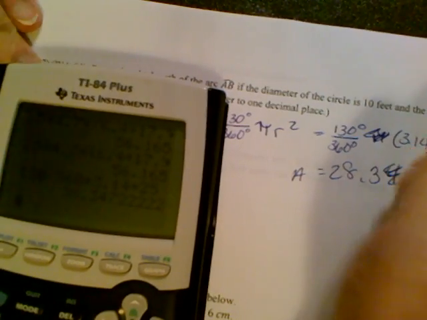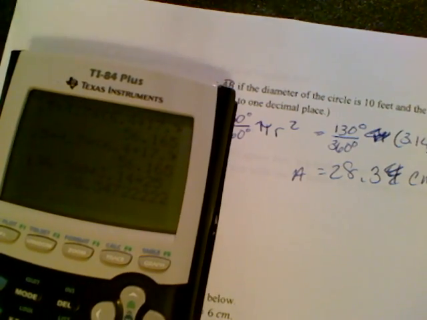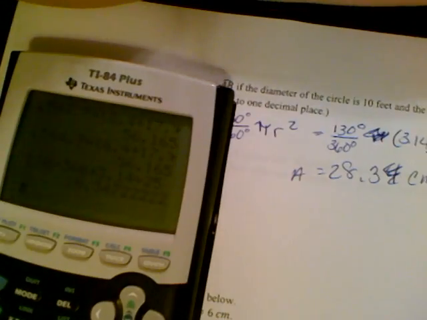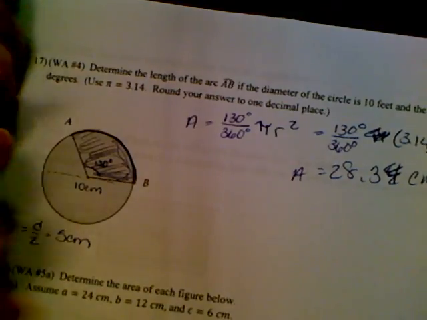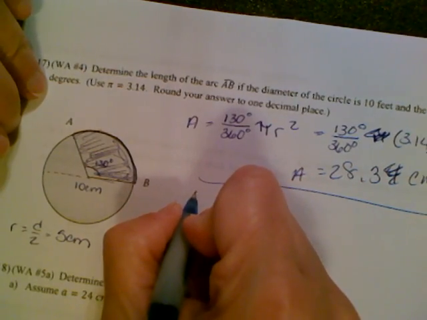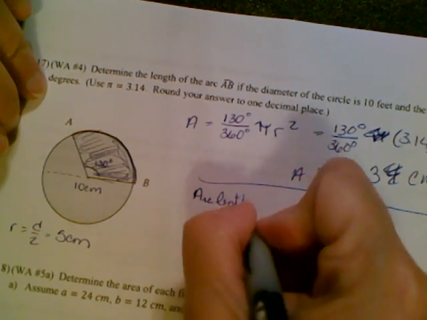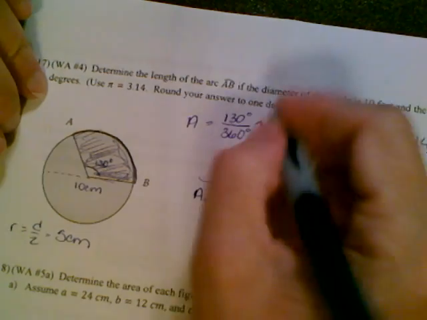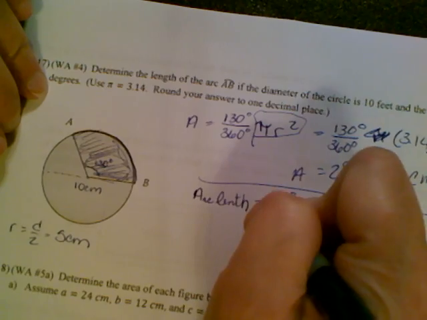Round your answer to 1 decimal. So 28.3 centimeters squared. Okay? So that's the area, but it wasn't asking for area. Woohoo! That's area. It wants arc length. So what am I going to do for arc length? It's not going to be the area that I use. Sorry about that. It's going to be the same thing, but I'm not going to use pi r squared. What am I going to use? 2 pi r.